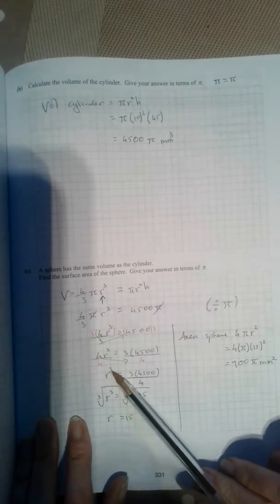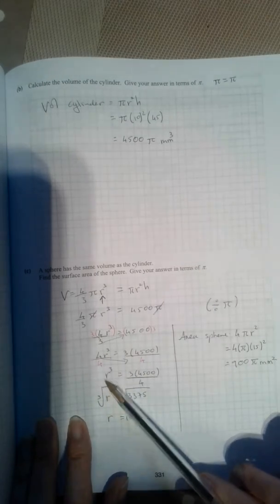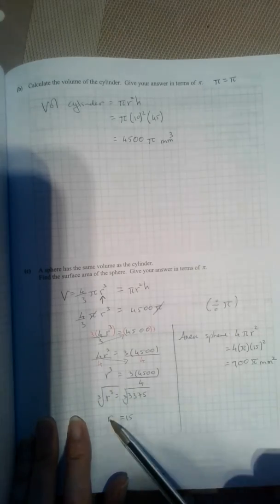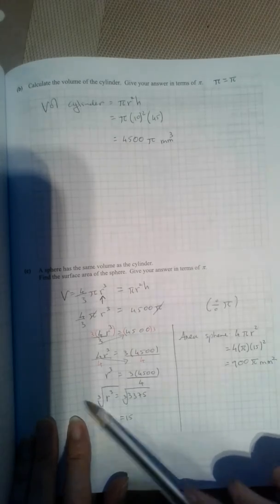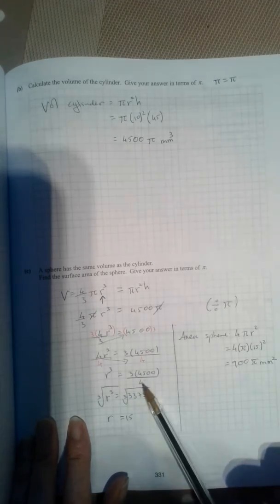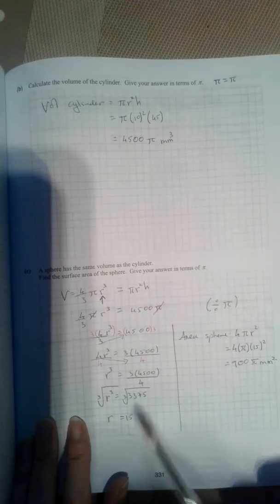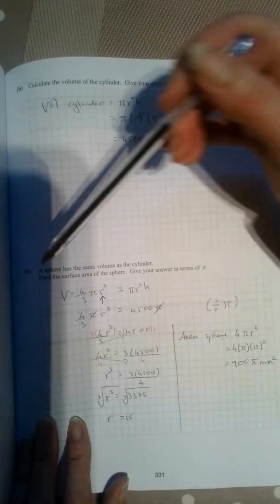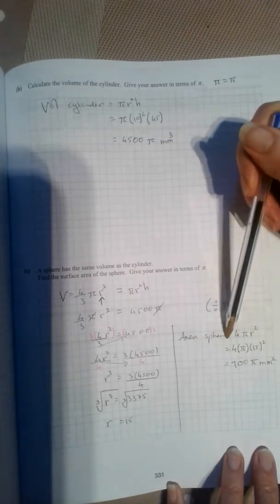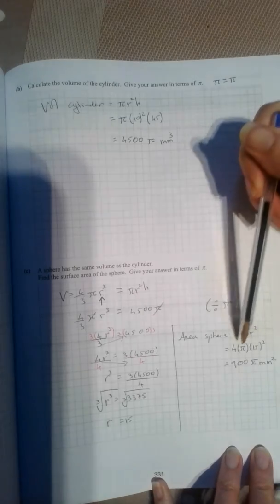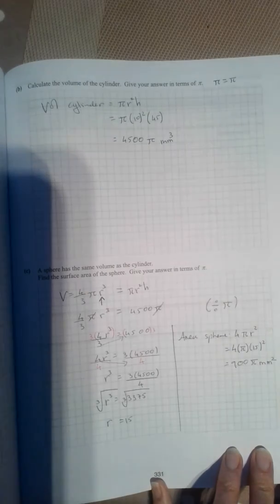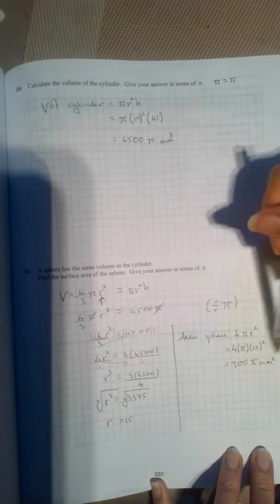Now, to get r on its own, I need to get the cube root of r cubed, which is just going to be r. So I cube root the left-hand side, but I must also cube root the right-hand side. So when I put 3 times 4,500 all over 4, I get 3,375, and the cube root of that is 15. I'm not finished the question because they want the surface area of the sphere. So I get my area of the sphere, 4 pi r squared. I sub in, give your answer in terms of pi, so leave pi as pi, r is 15, and we get 900 pi millimeters squared because it is area.